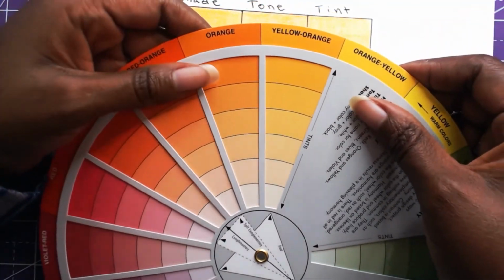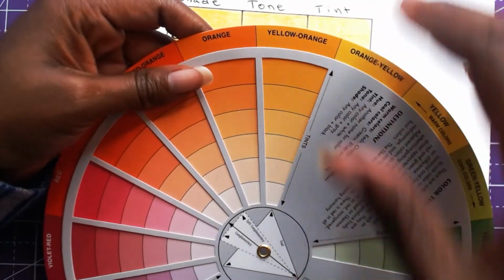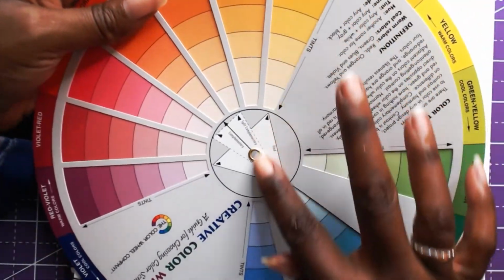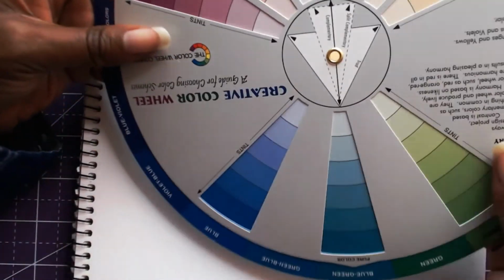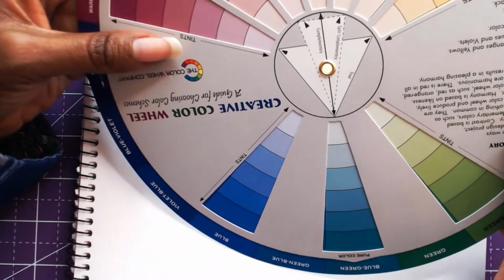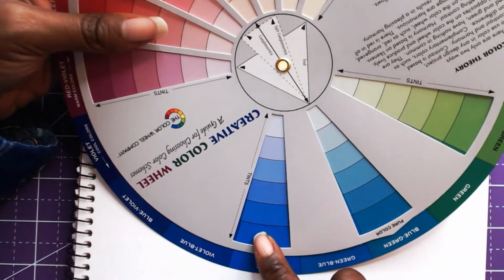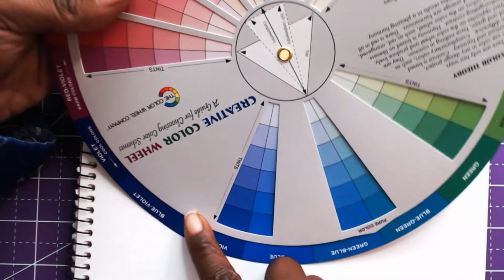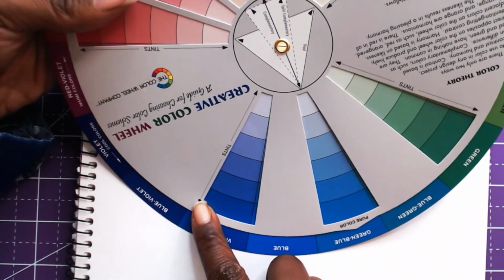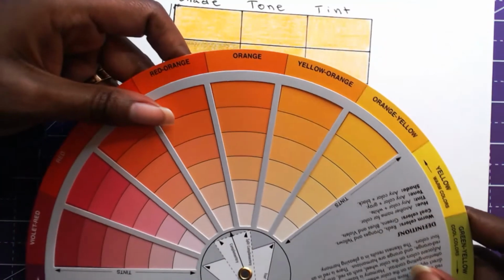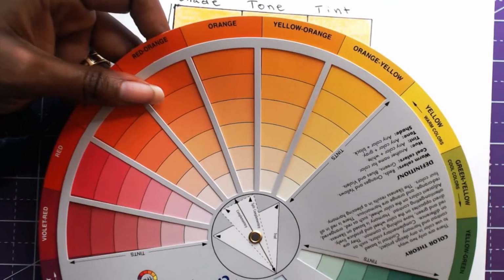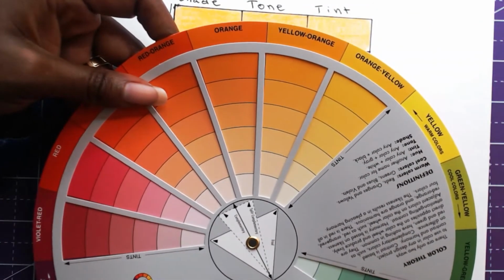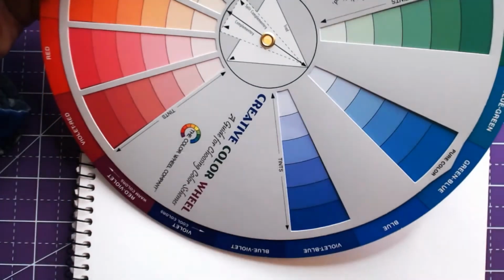So now I have the thing on yellow orange. The opposite of yellow orange is, wait, I want to make sure that's right. Okay. The opposite of yellow orange, I think, is blue violet. Yeah, that's the opposite of yellow orange. The opposite of yellow orange is blue violet. And blue violet is right here.